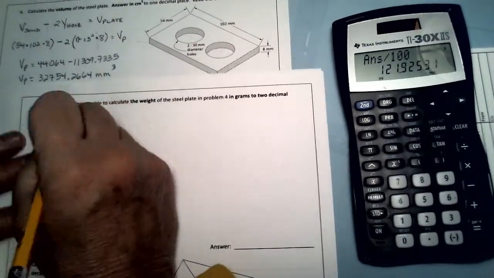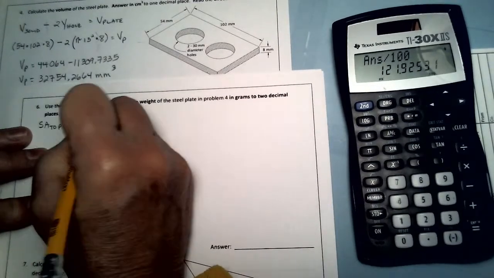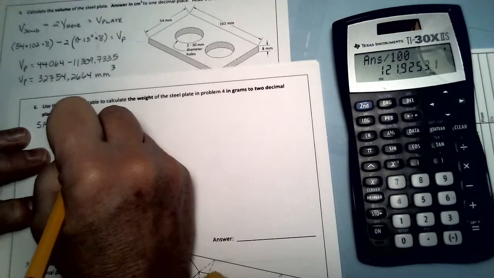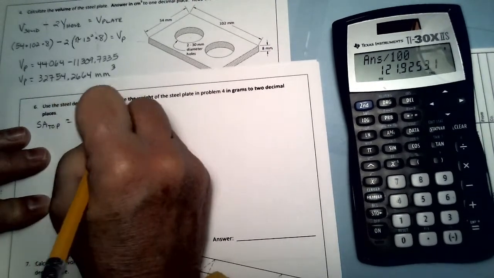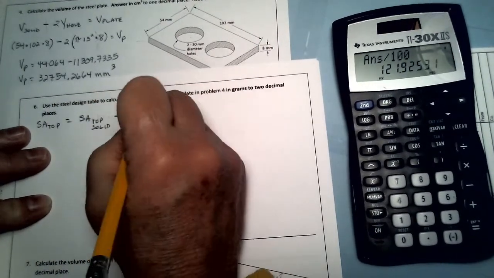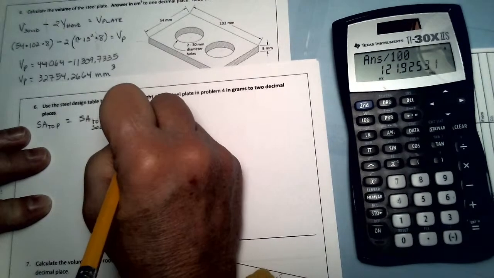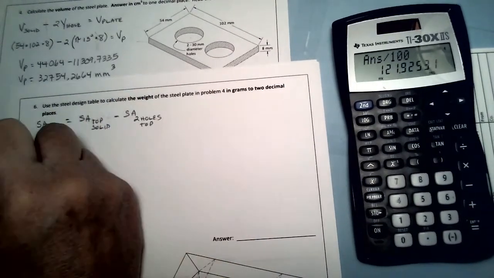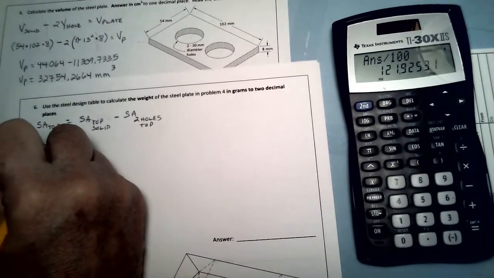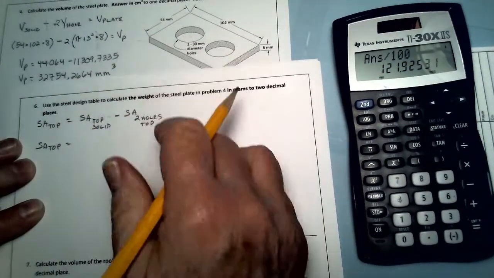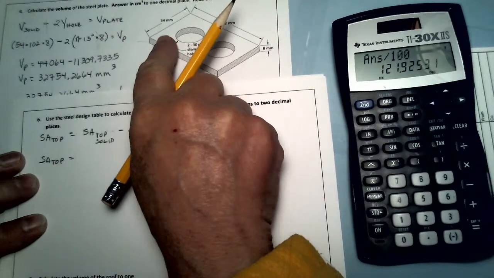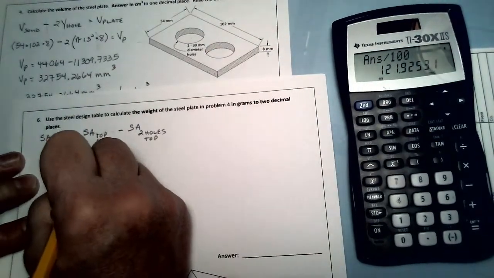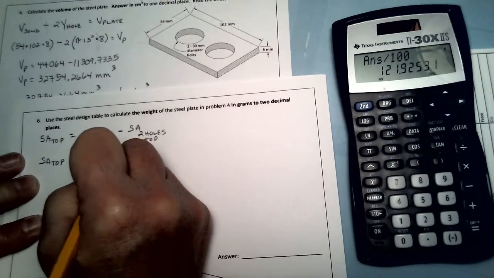The surface area of the top of the plate is equal to the surface area of the top, I'll call that solid, minus the surface area of the 2 holes, just the tops. So surface area of the top is equal to the surface area of the total solid, 54 by 102.